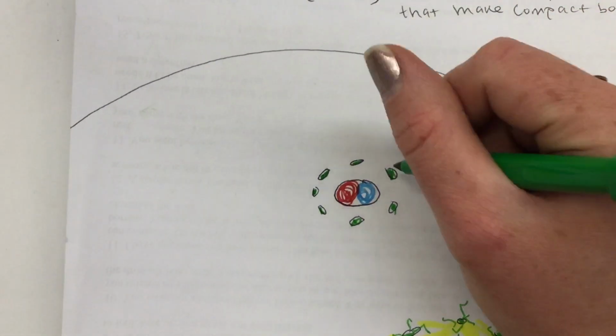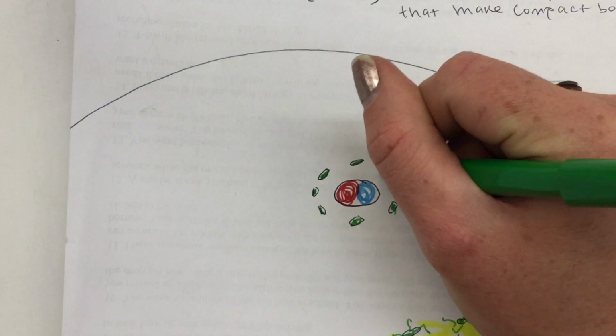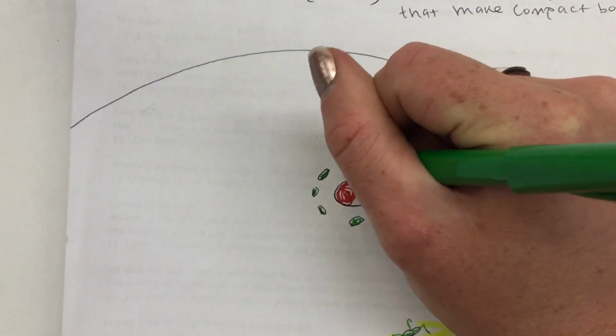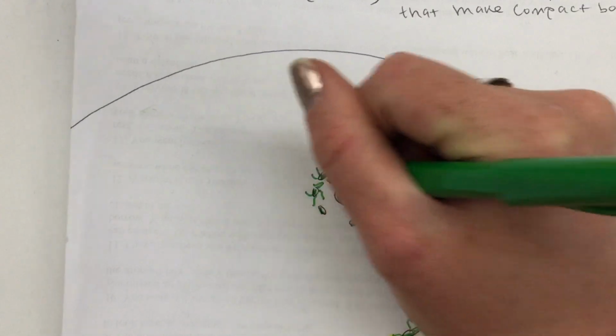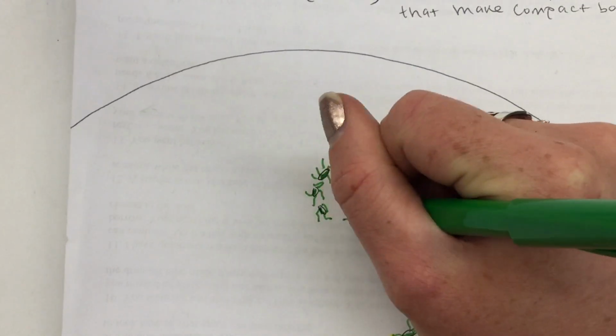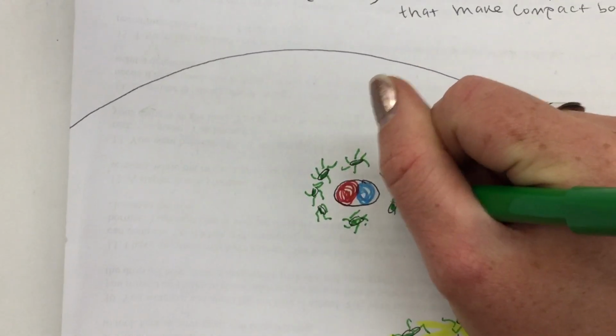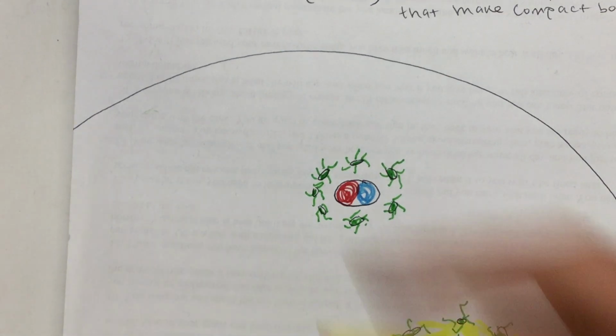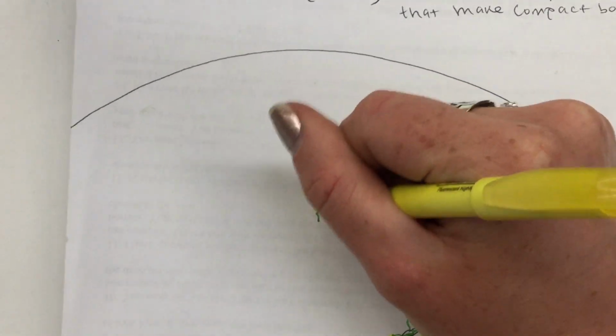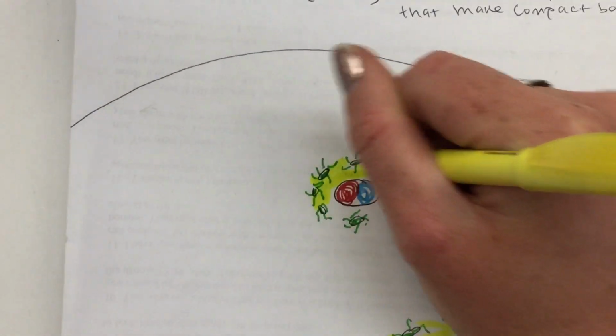Osteocytes communicate through canaliculi. So these little guys are called canaliculi, and they communicate from bone cell to bone cell, or osteocyte to osteocyte, telling the other osteocytes when they need to make more. And the answer is bone matrix. So we're going to color our bone matrix in, and this is what keeps our bones nice and dense and sturdy.